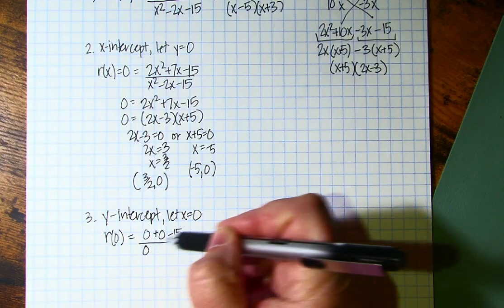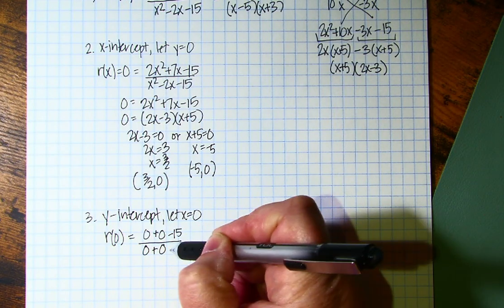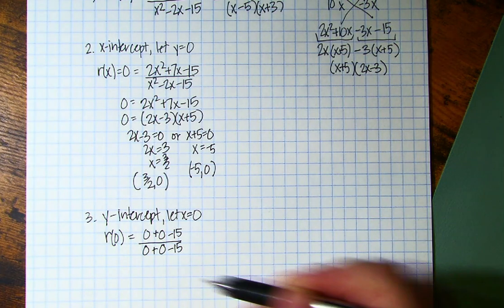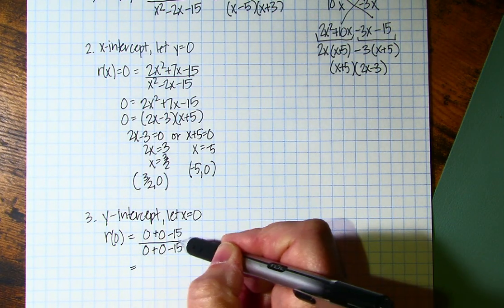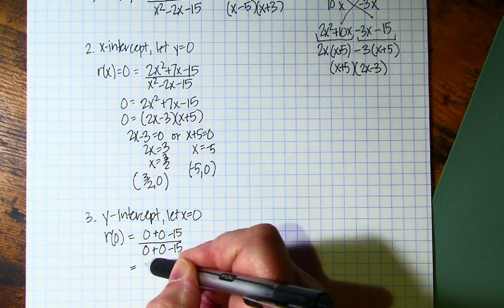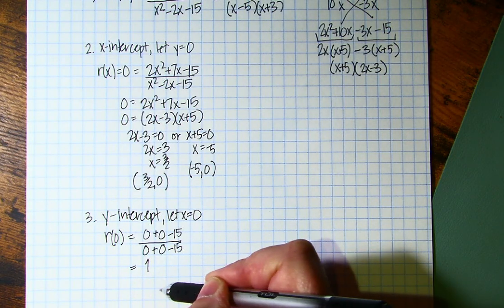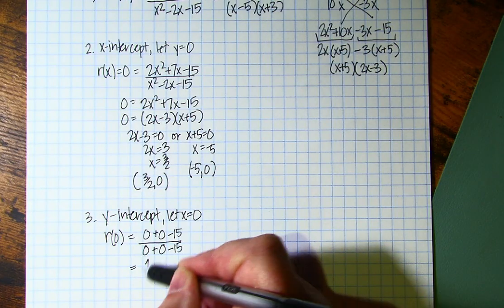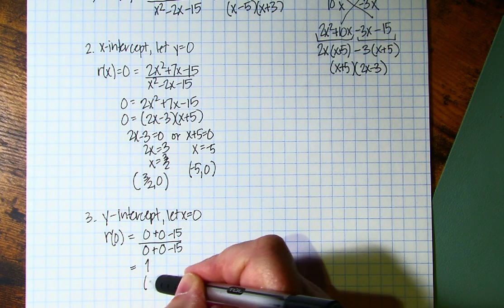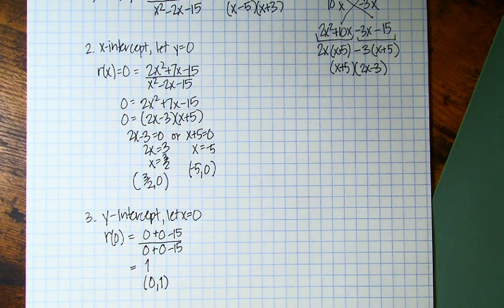In the denominator, x squared becomes 0, 2x becomes 0, and I again have a minus 15. This gives me a negative 15 over negative 15, which is 1. So I have a y-intercept and a third point at 0, 1.